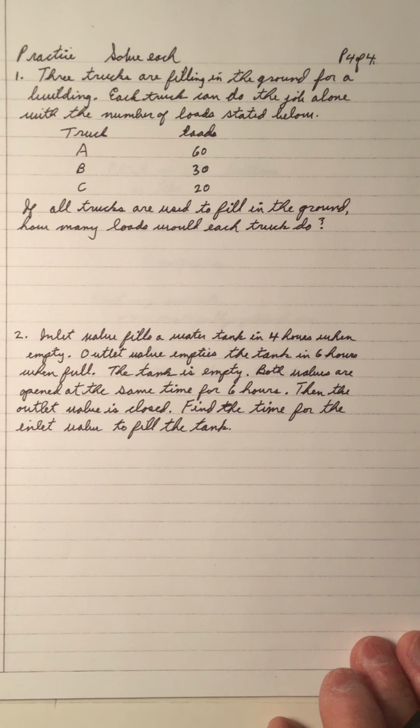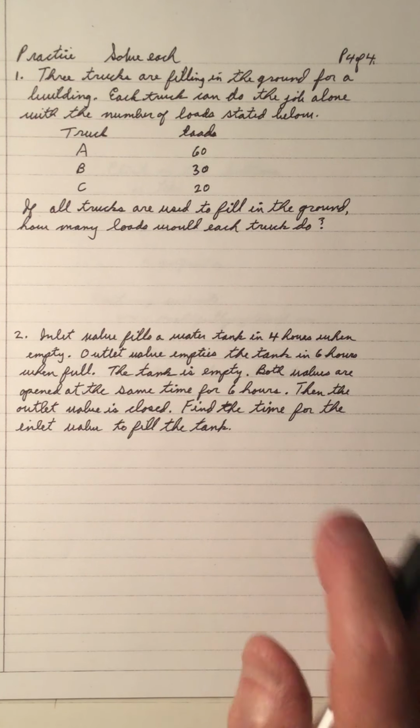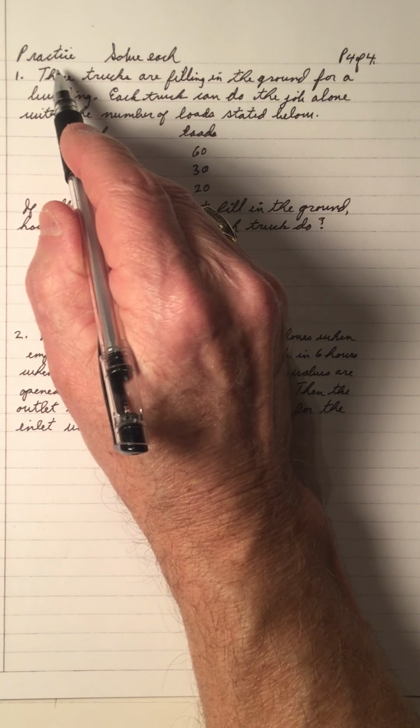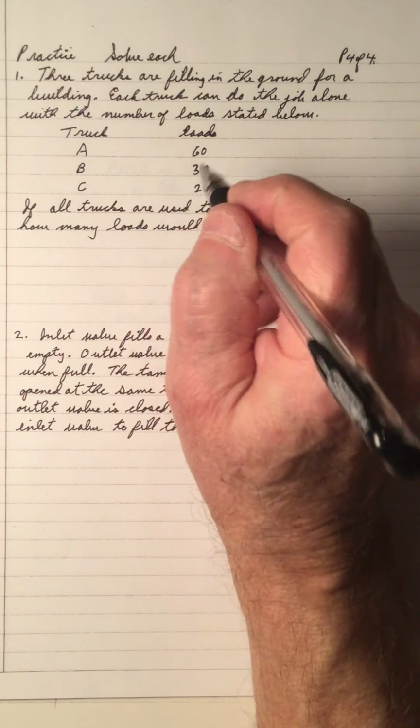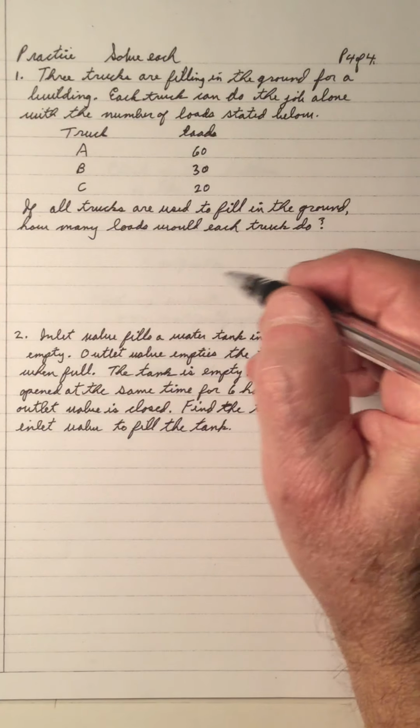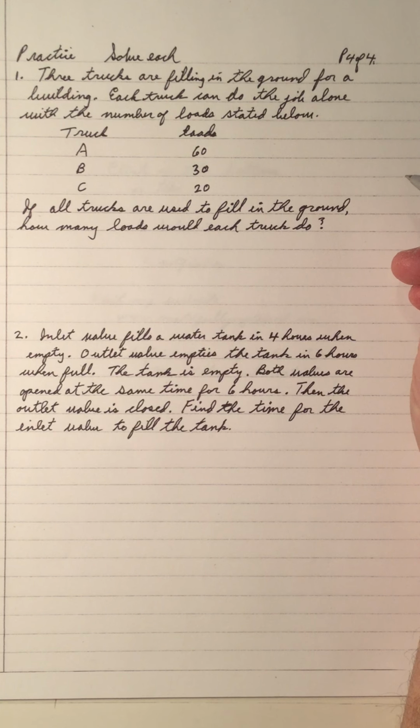Let's do a couple of more examples. But this is a practice. Practice means you can pause your video and write down this problem, work it out, and then when you get it done, press play to see if you got it done right.